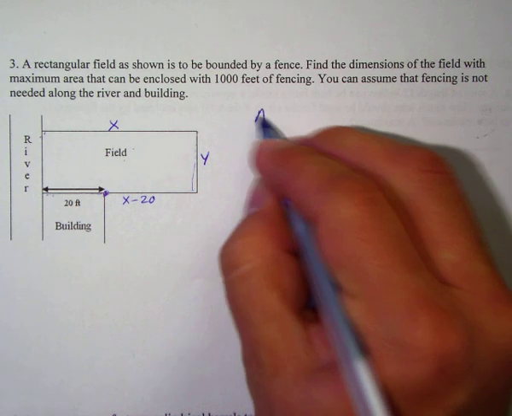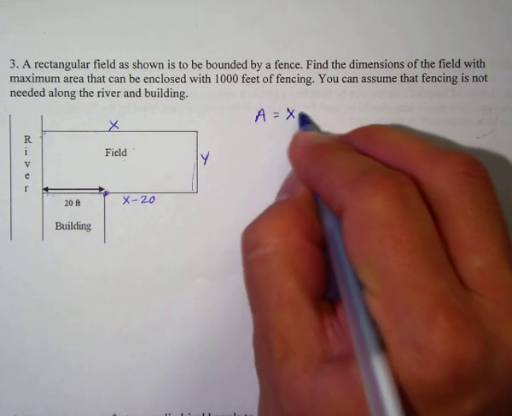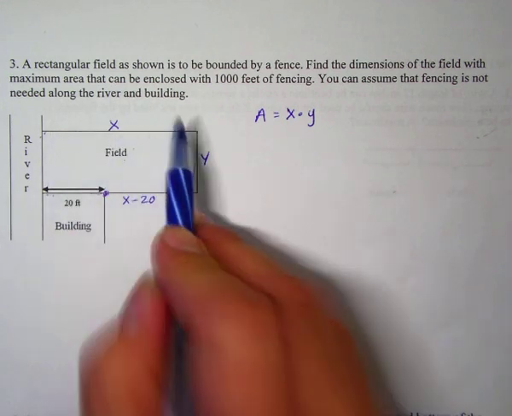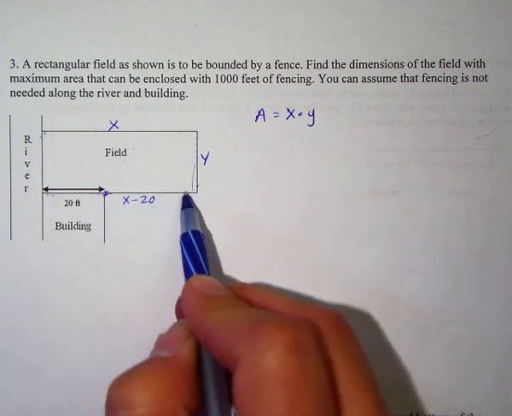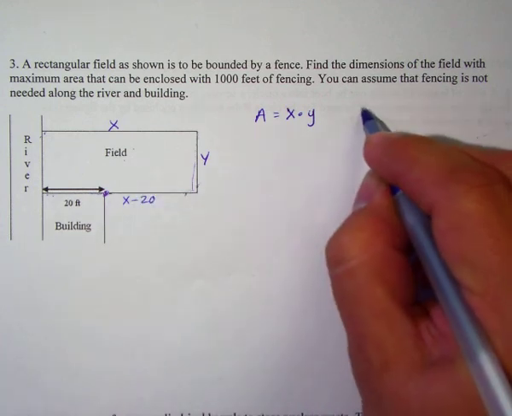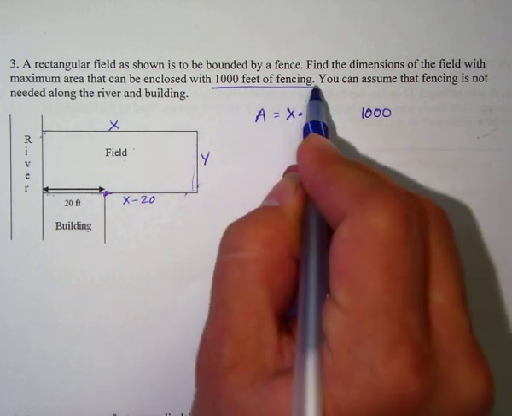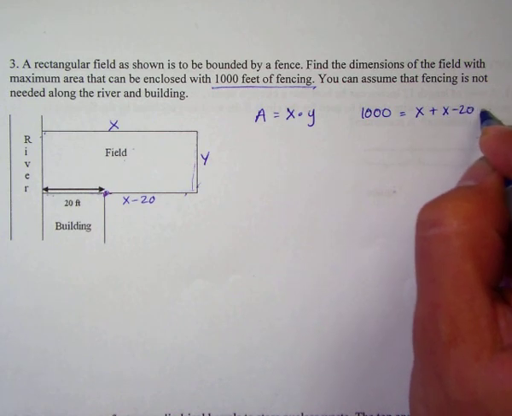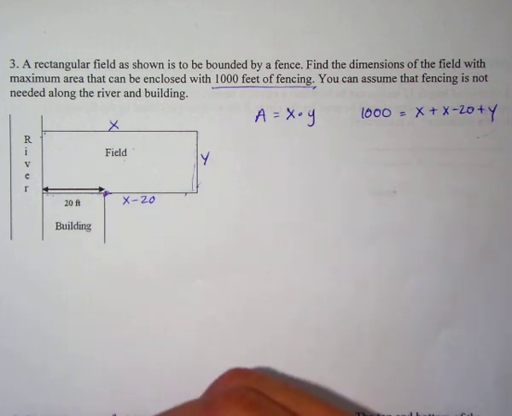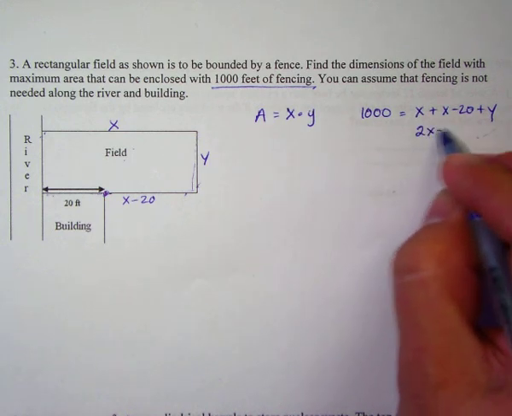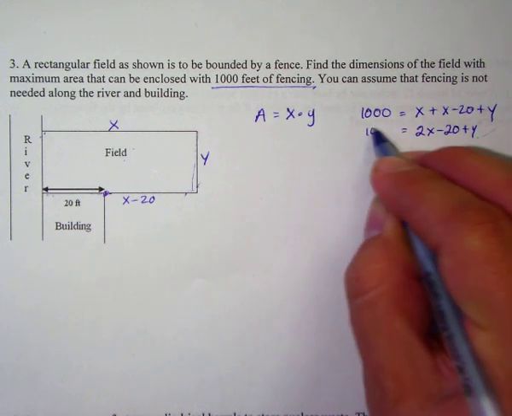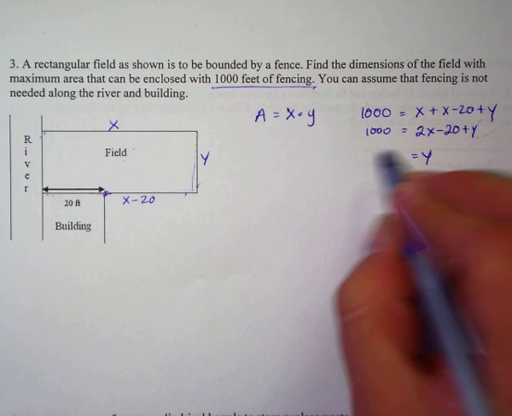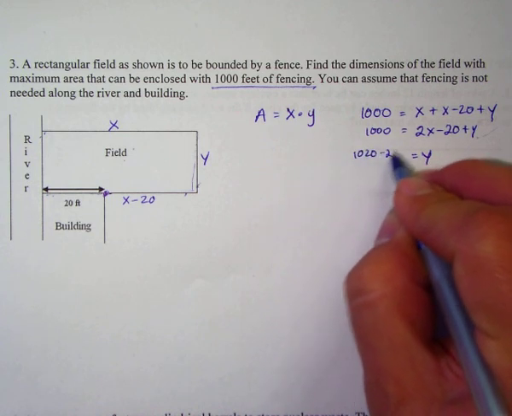Altogether, the area of this field is still just going to be X times Y. But the amount of fencing that we have is going to be X amount plus Y amount plus X minus 20 amount. So the amount of fencing, which we know is 1,000, because it tells us right here, 1,000 feet of fencing, is going to be x plus x minus 20 plus y. And so we're going to simplify this a little bit here. Remember that we want one variable. So we're going to have y equals 1020 minus 2x.